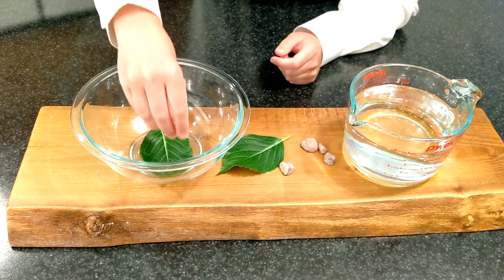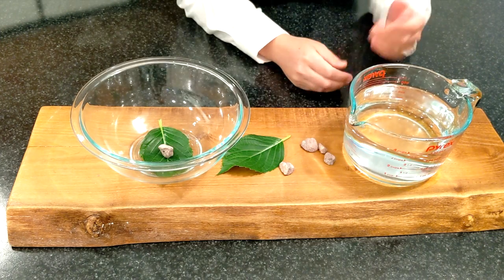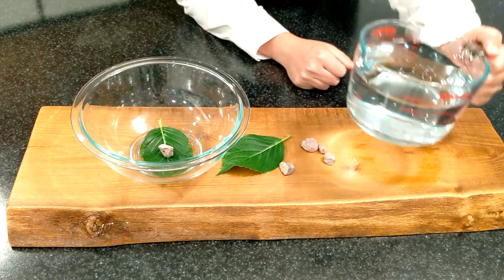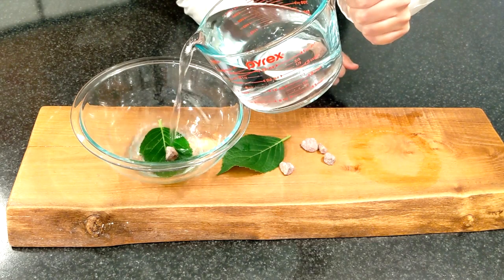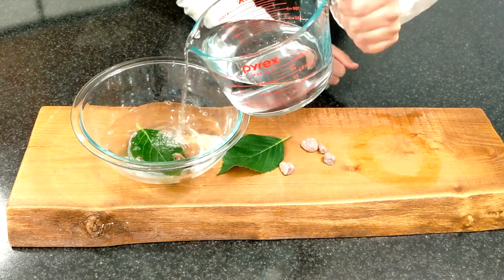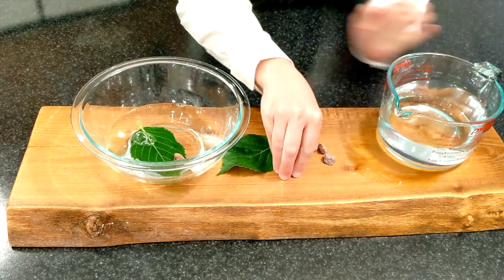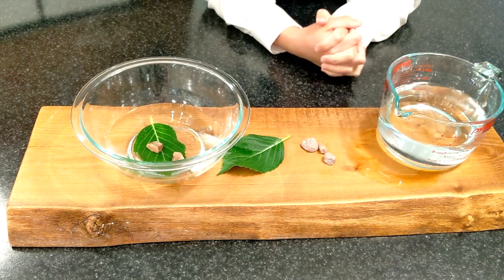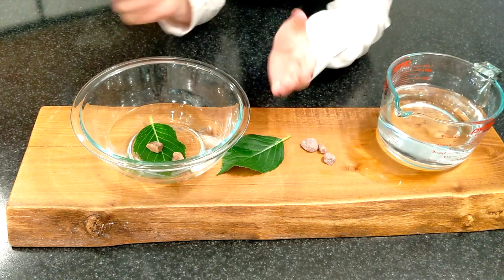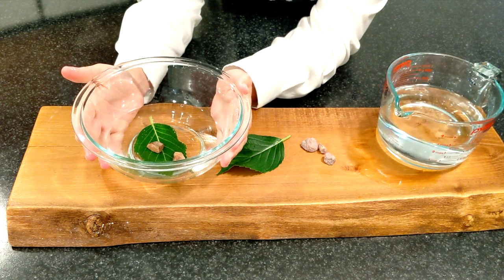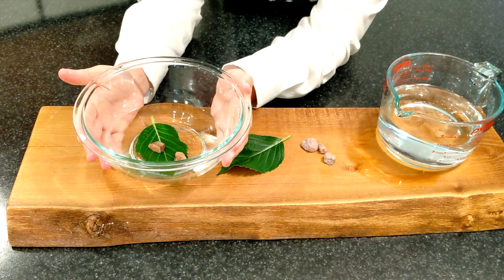Then you're going to weigh it down with a rock on top of it. We want to make sure that the leaf stays underwater. We're going to pour water over top of the leaf. If it floats, use another rock. Then, all we need to do is place this bowl with a leaf in a patch of sunlight. It's really important that this goes into sun, and then we wait.